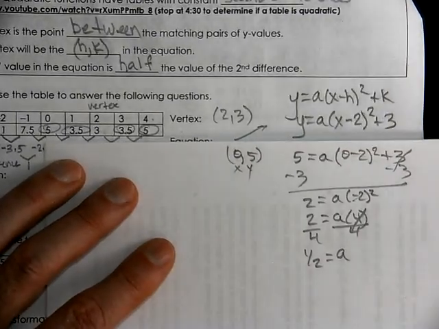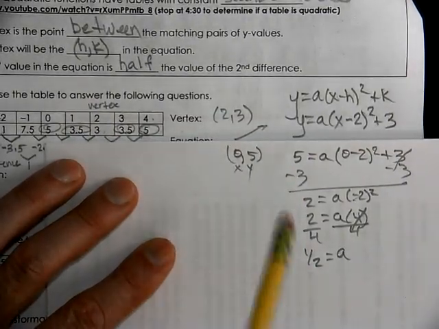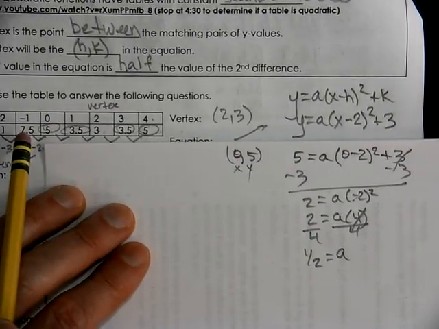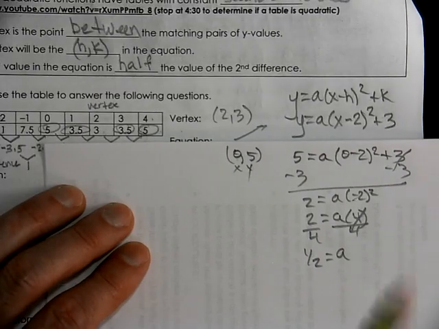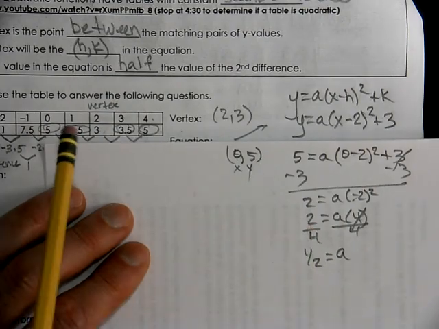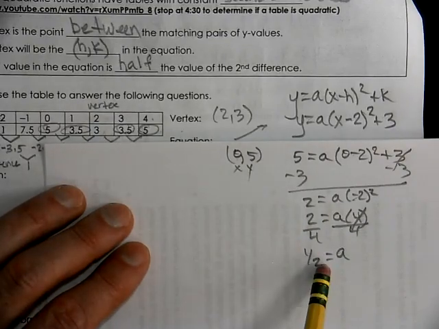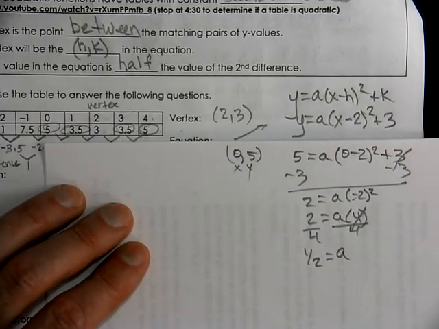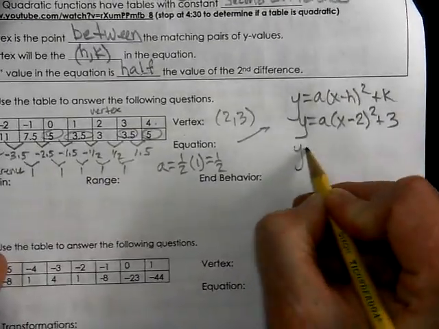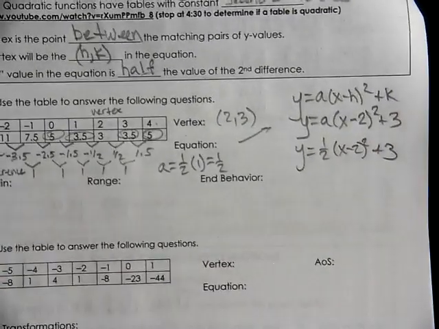You can do it using that method. I would love to have you showing your a value using algebra. You're welcome to use second difference if you like. Either method. There are times where this is more appropriate. If you don't have all of the points to find the second difference, this is a way you can find the a value. So now we know that the a value is a half. We can write the rest of our equation. There it is.